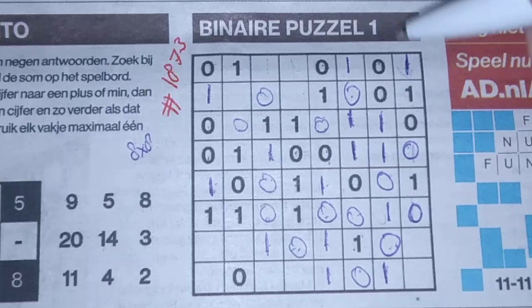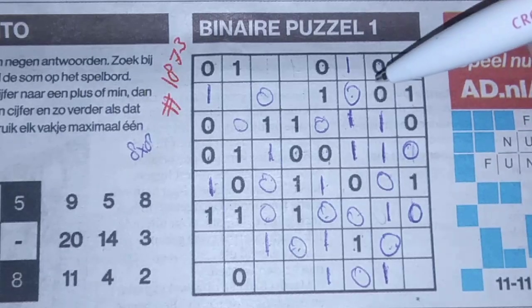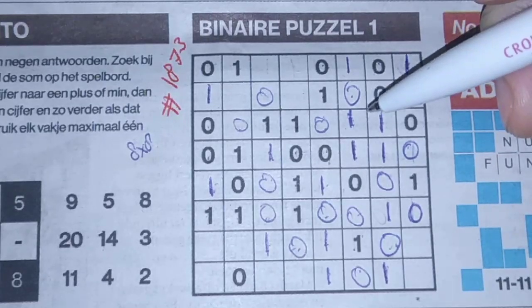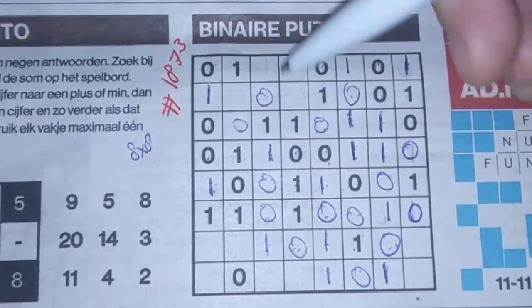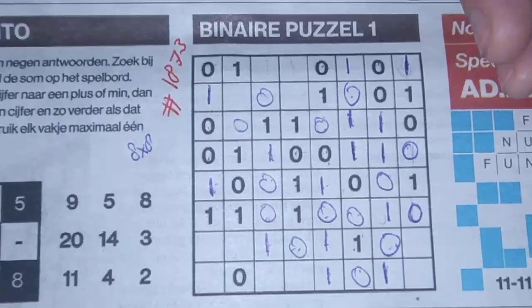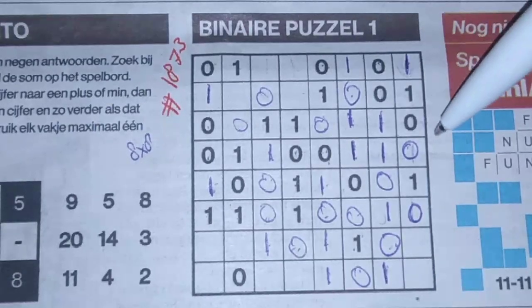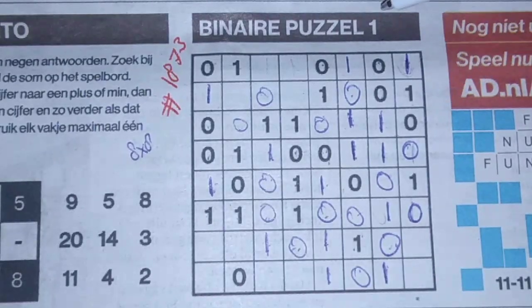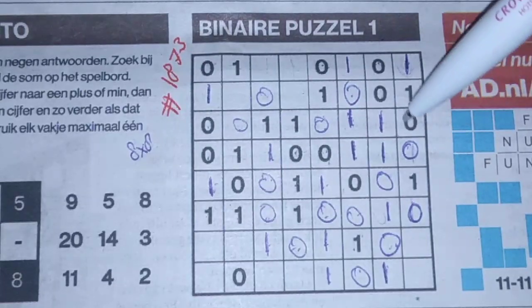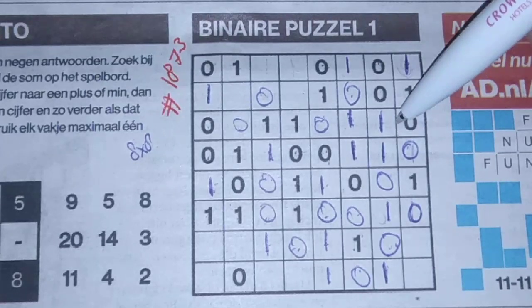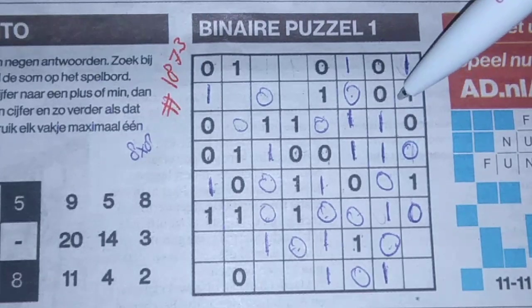And then, yes, we need to compare, I think. Yeah, we need to compare, let me see.